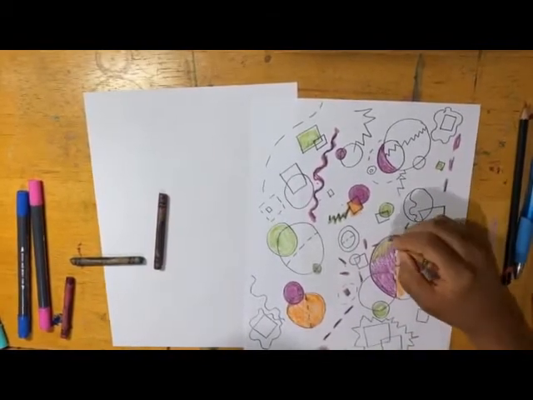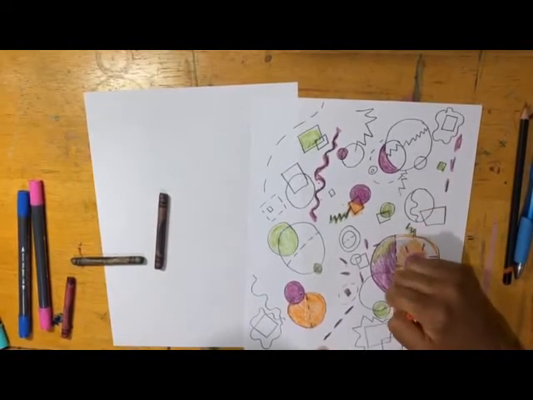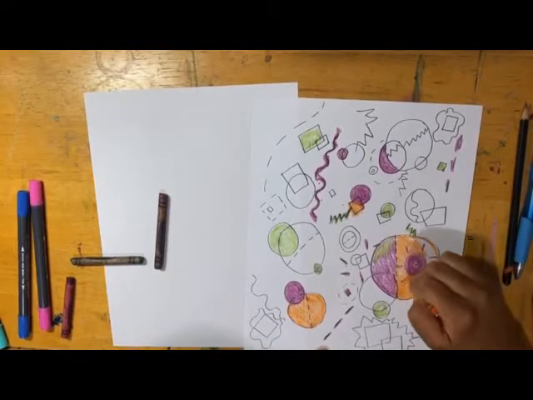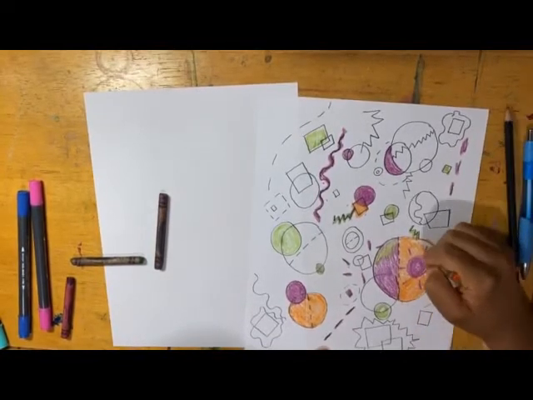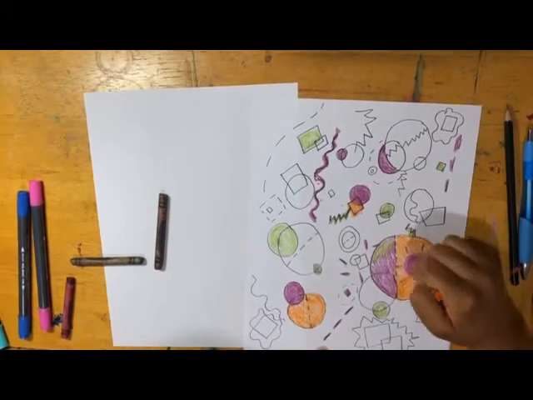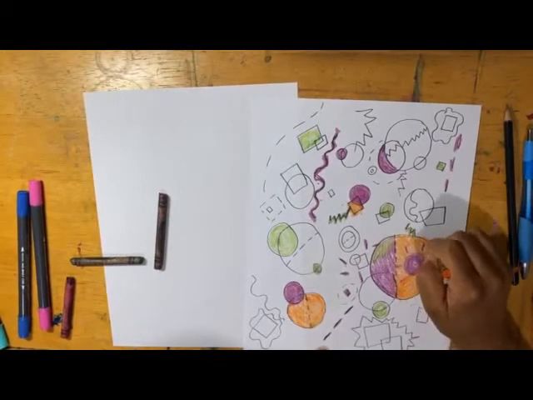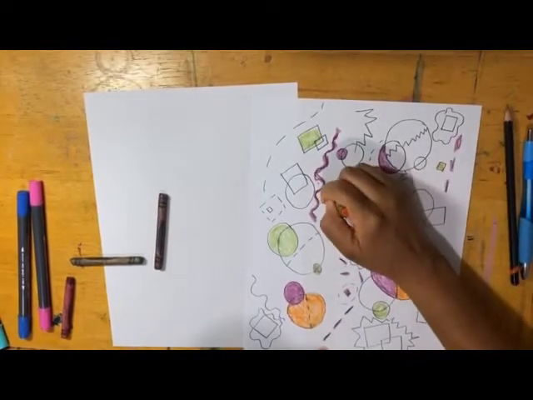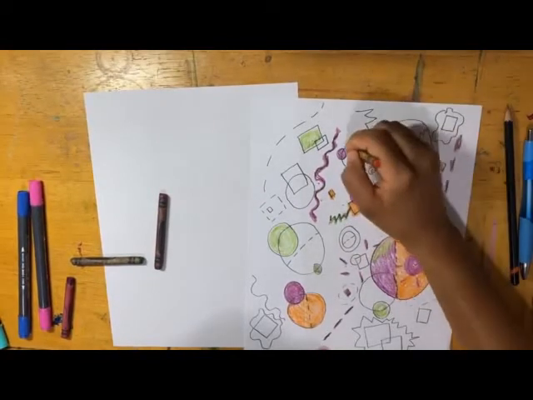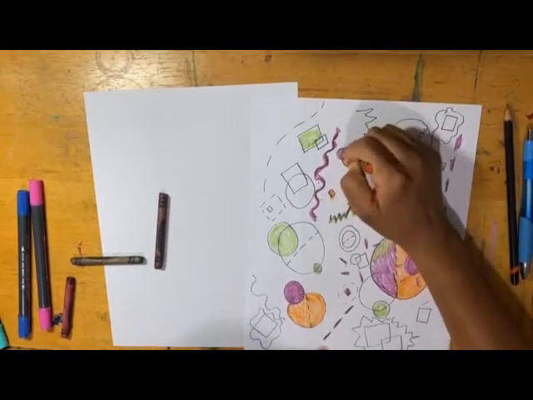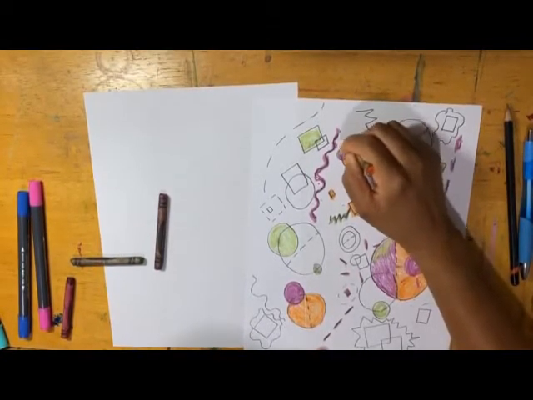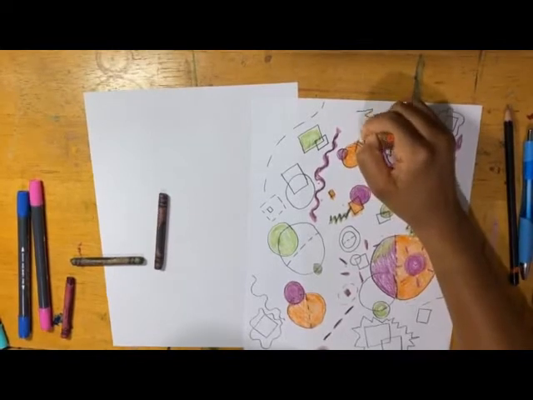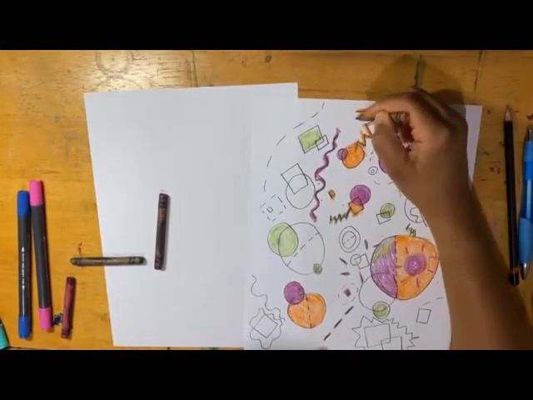Outlining shapes. I'm going along my zigzag line.